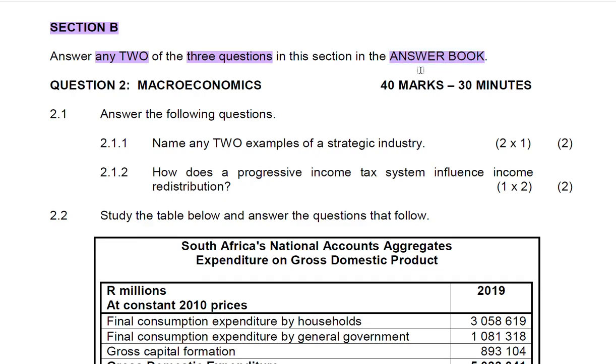We are going to answer all 3 questions, each covered in its own video, but in the exam you're only going to select 2, not 3. I'm doing all 3 to prepare you for the trial exam as well as the final. Now let's look at question 2.